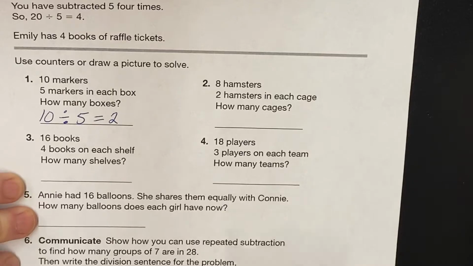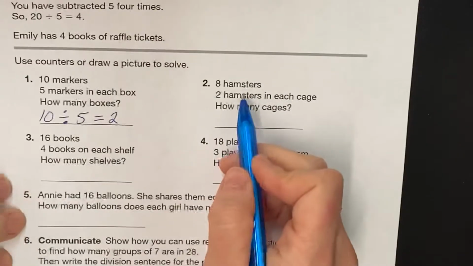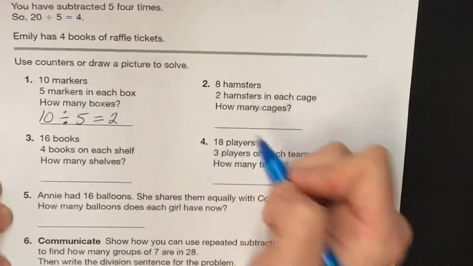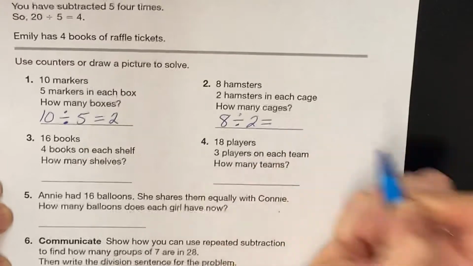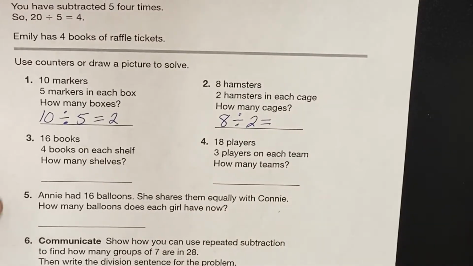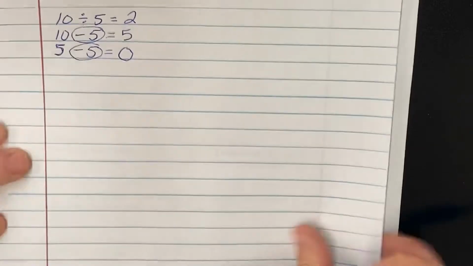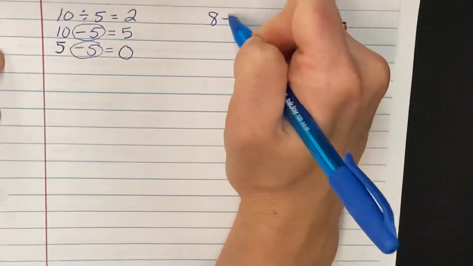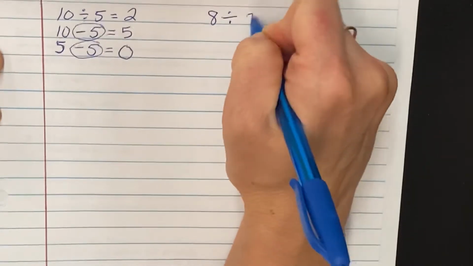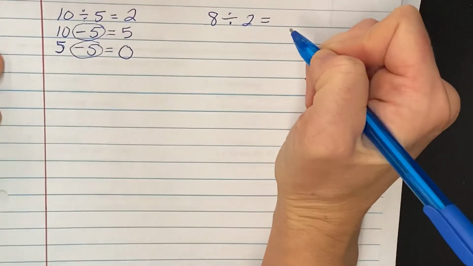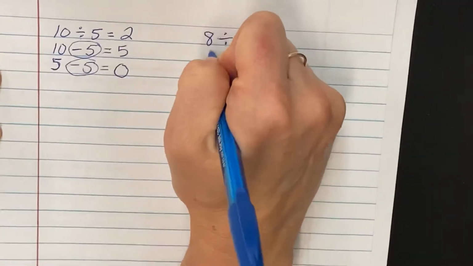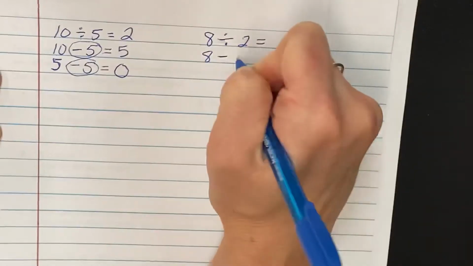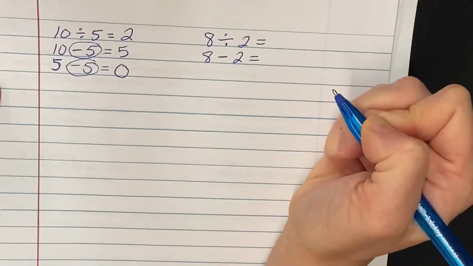Let's try another one. Number 2, 8 hamsters, 2 hamsters in each cage. How many cages? 8 divided by 2. Remember, the largest number always goes in the front. Get your scrap paper. 8 divided by 2. Okay, remember the first step is the easiest. When we're doing repeated subtraction, we're going to write the problem again. Just change the division symbol to subtraction, and we're going to subtract 2.